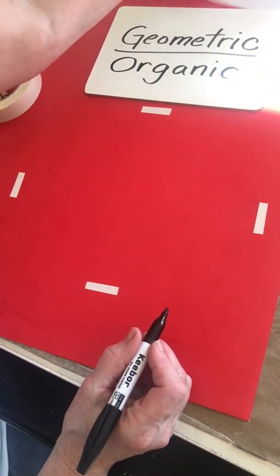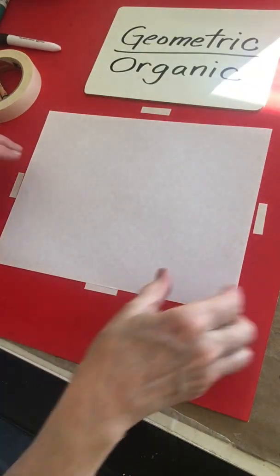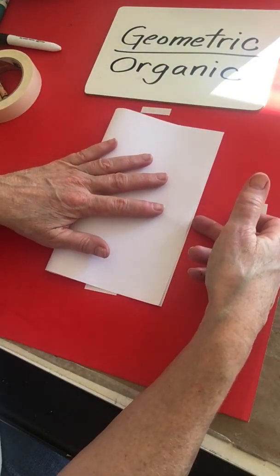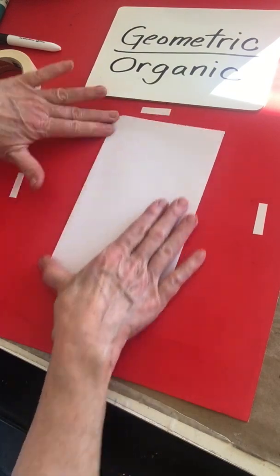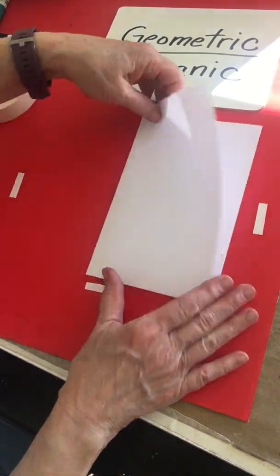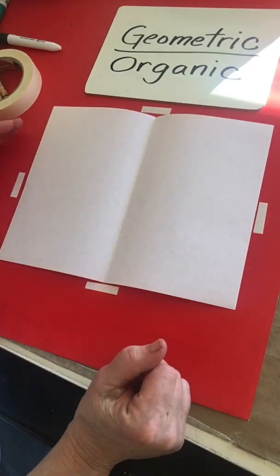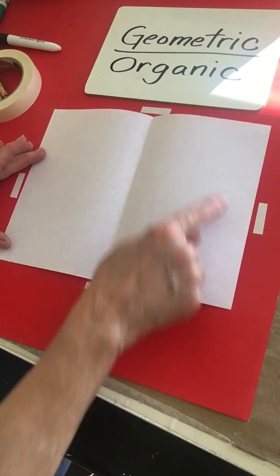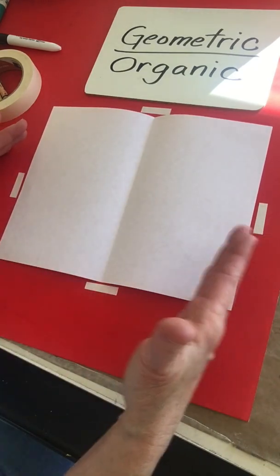So what we're going to need first is a piece of paper, and we're going to fold our paper in half. So I'm going to take this and fold it like a book. Get your edges and corners lined up right. Press down, make a crease. Open it up. And now we have two halves. Just like in math, you're learning that half and half makes one whole, doesn't it? That's what half means, half of something.